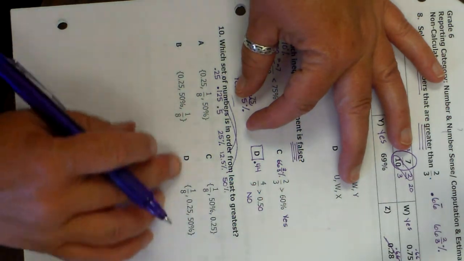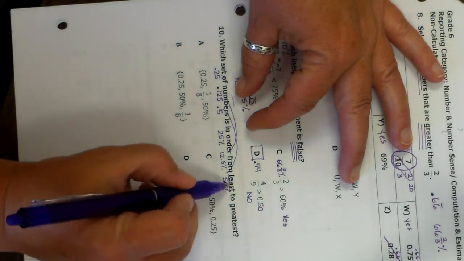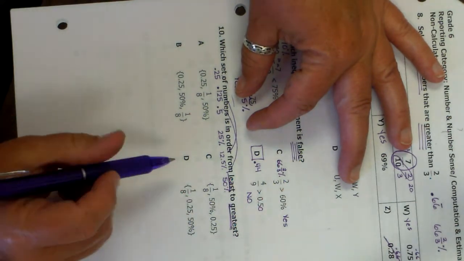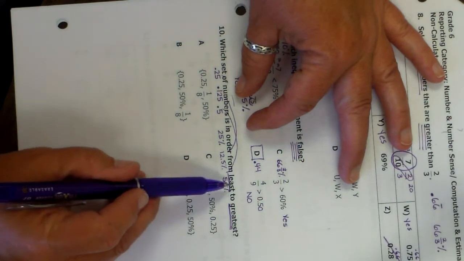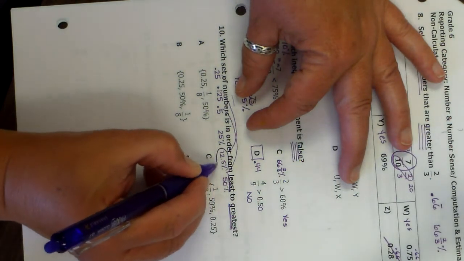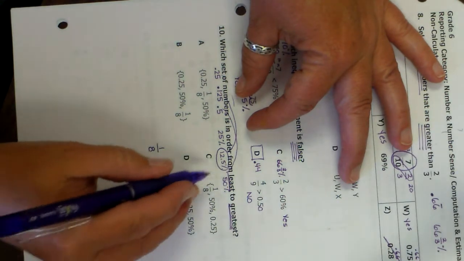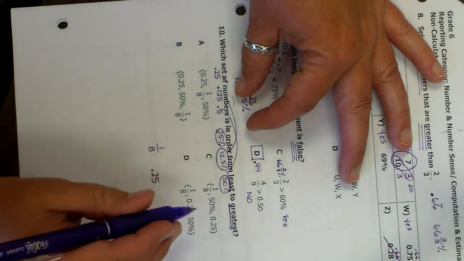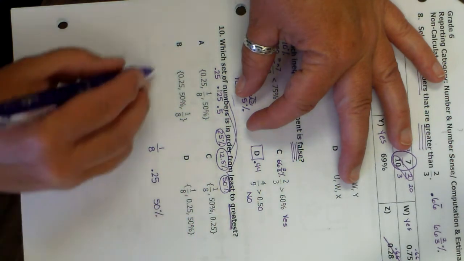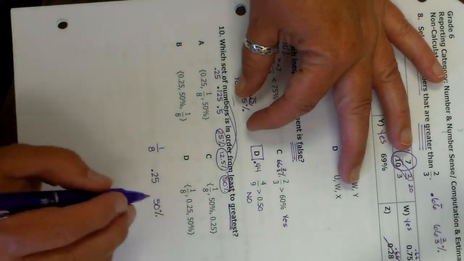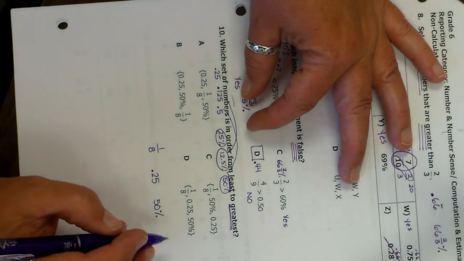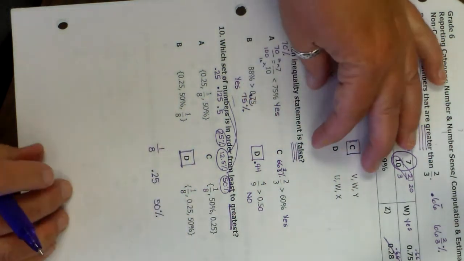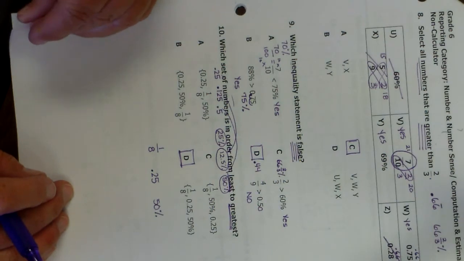Decimal 0.5 is 50%. So if these were in order, least to greatest, which is the smallest? 25%, 12.5%, or 50%? 12.5%, which goes with 1/8, 25%, which goes with decimal 0.25, and finally 50%, which goes with 0.5. So then which one of those choices has the order 1/8, decimal 0.25, and 50%? Letter D shows us in order. They must all be the same thing before we can make a comparison.